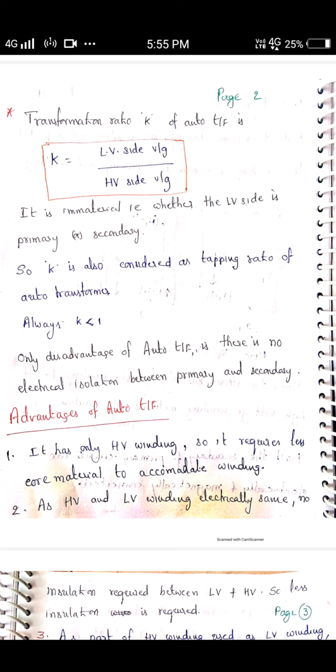The main disadvantage of auto transformer is there is no electrical isolation between primary and secondary windings. There is a wire conduction, so isolation is not there as in a two winding transformer.